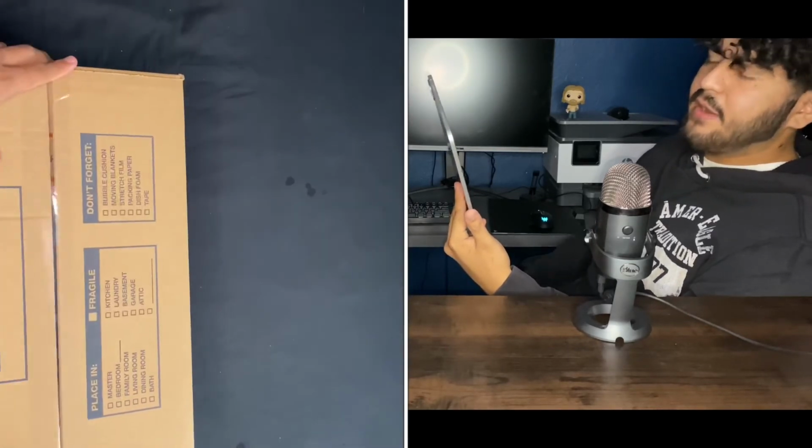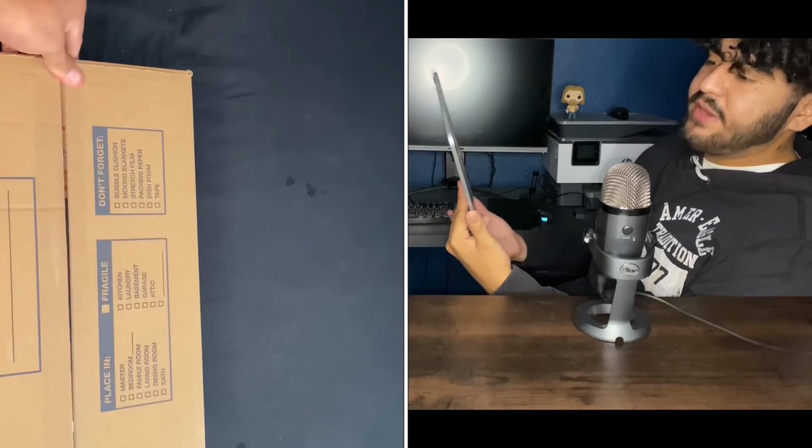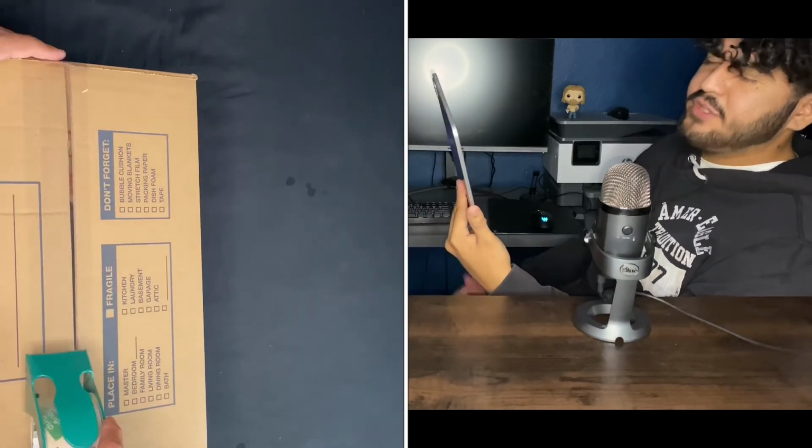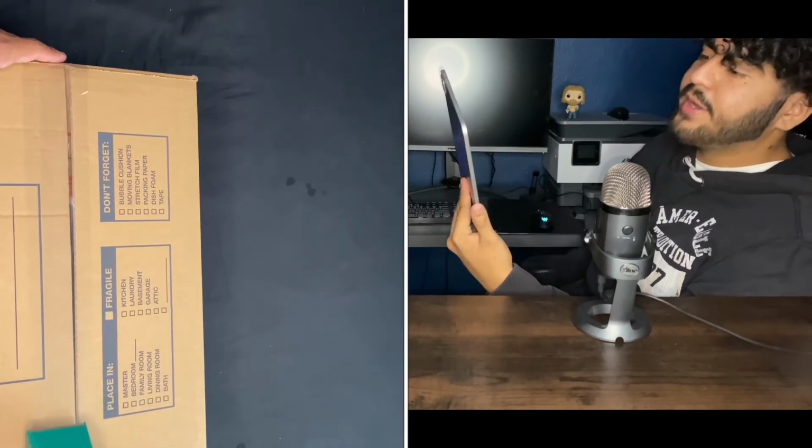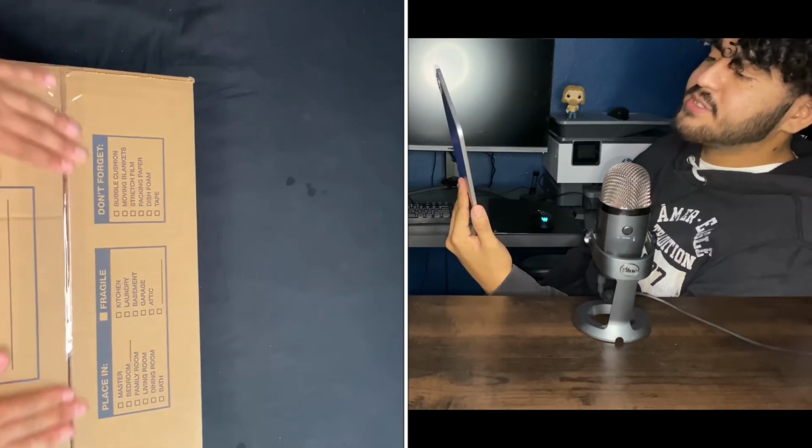And don't worry if it's not properly closed. As you can see right there, some boxes are just like that. If you tape it good enough, nothing would happen, okay? So no need to worry about that. As you can see, boom.